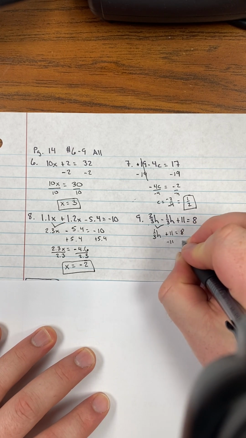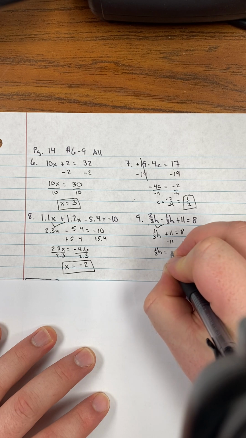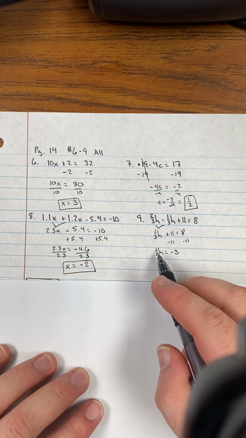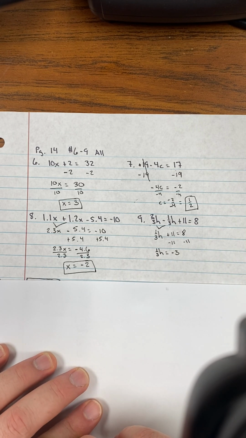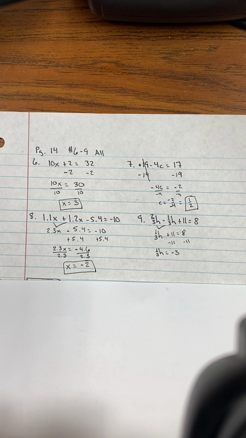Subtract 11 from both sides. I get 1/3 h equals negative 3. Okay, so now for this next step, to get rid of this 1/3, the way that I can think about it is I need to multiply by something that will get rid of the 1/3.